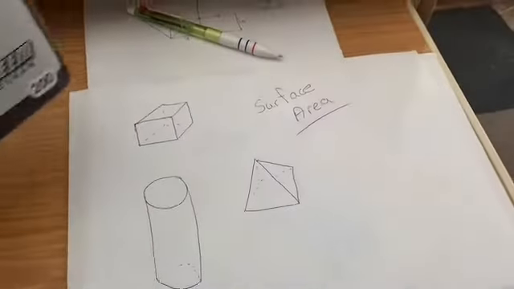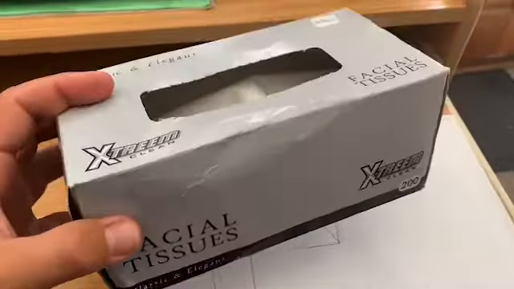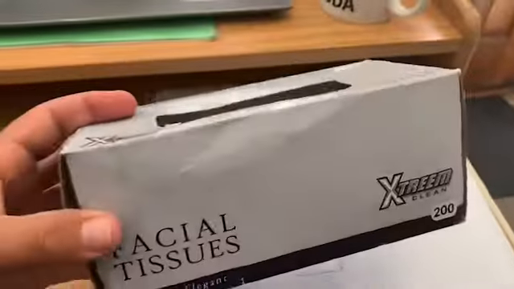And because of coronavirus, I've got a nice tissue box over here, and it's got Preston's name on it. Preston, you are featured in the video.